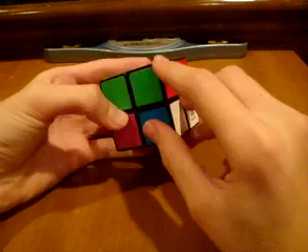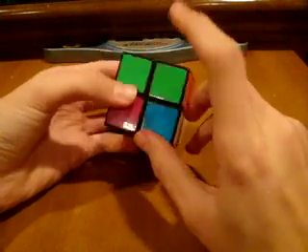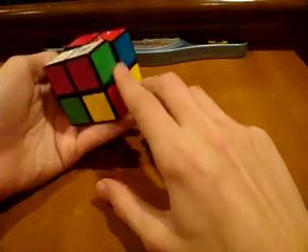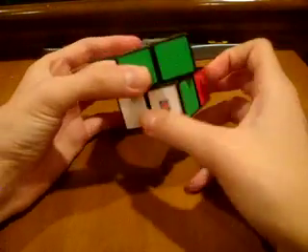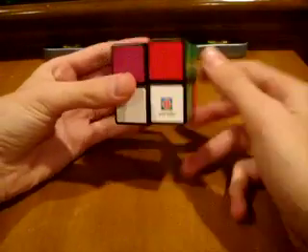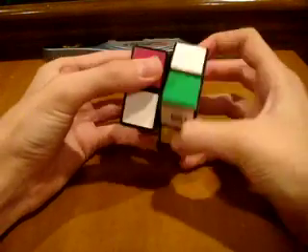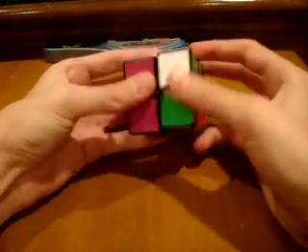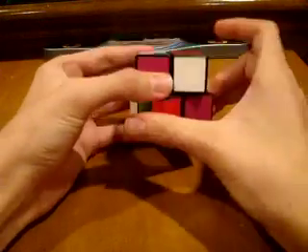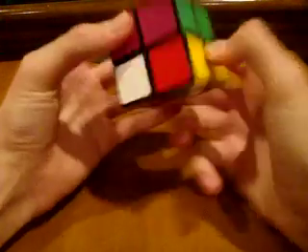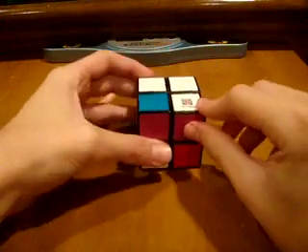So now I need to find the piece with white and green. So white, blue, pink. Now white, green, pink. So the green piece goes underneath the spot it needs to go. Then I'm doing right inverted, down inverted, right, down, and repeating it until it's in place. And there you go, that piece is in that spot.